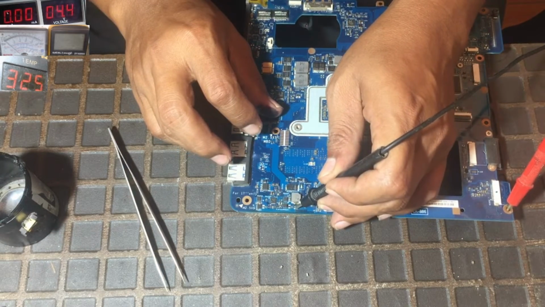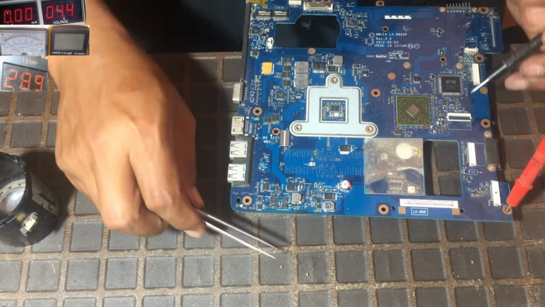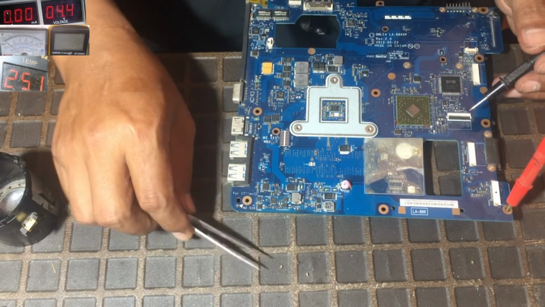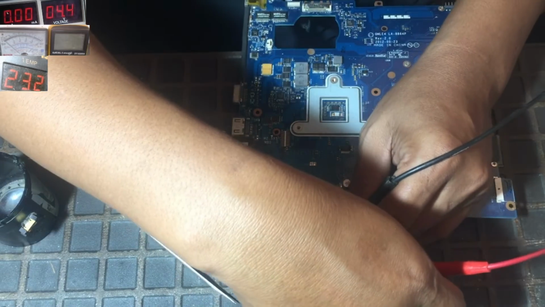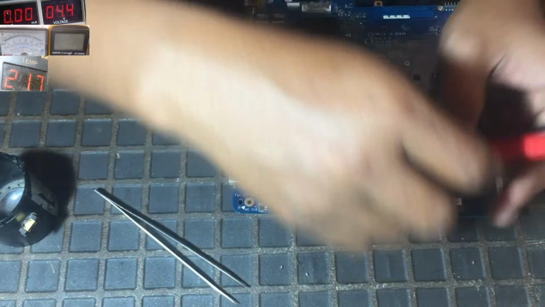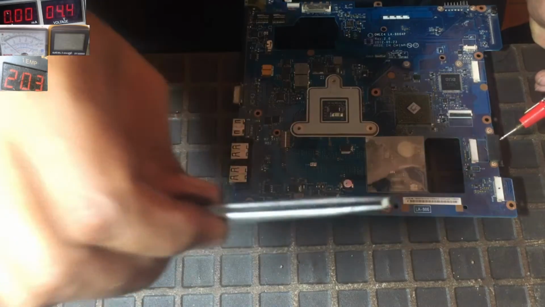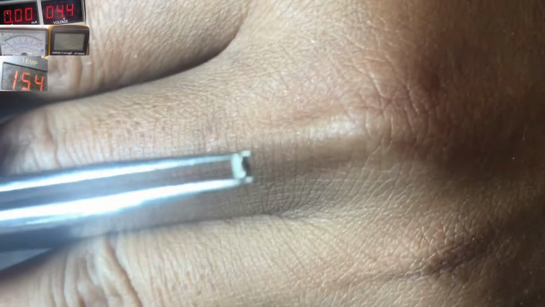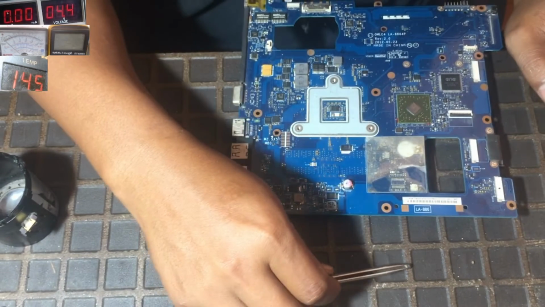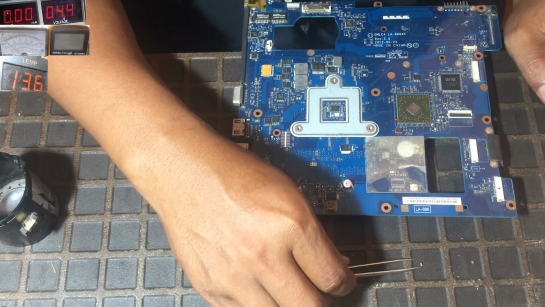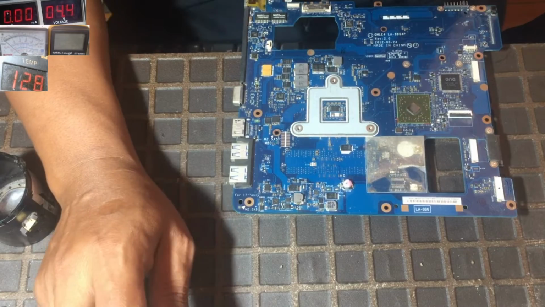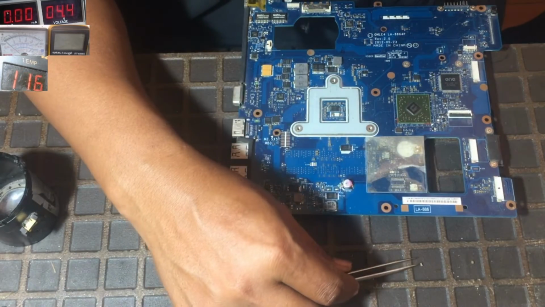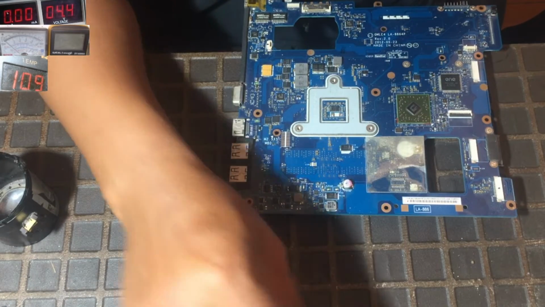Okay, this capacitor is broken, and we must replace it. We can find one from another motherboard.